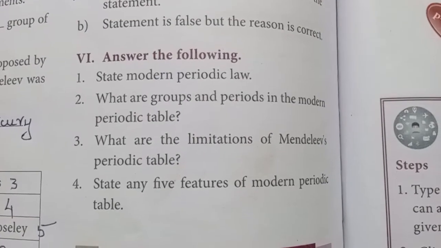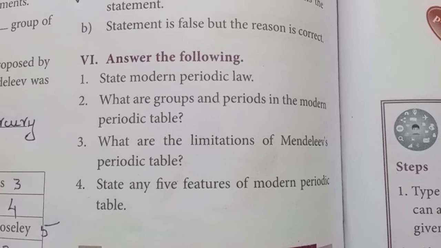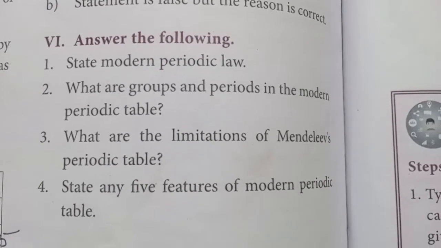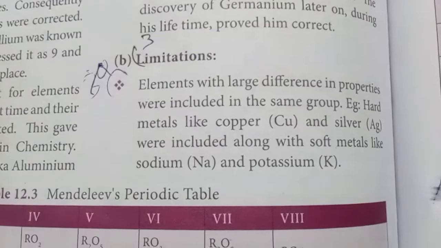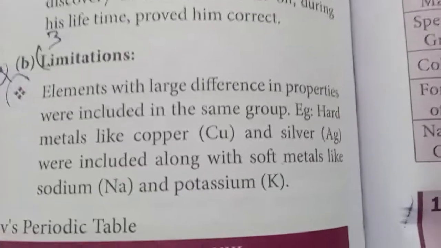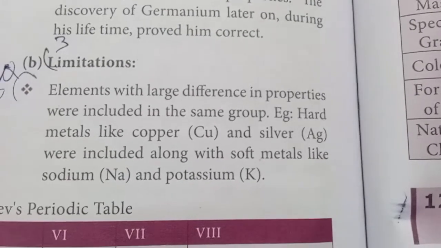And the third question is what are the limitations of Mendeleev's periodic law? So what are the limitations of Mendeleev's periodic table? The answer for this question is on page number 140. The limitations of Mendeleev's law.